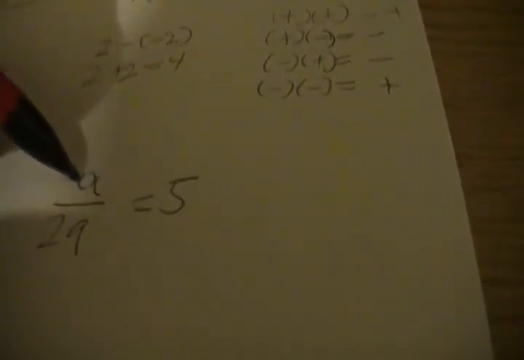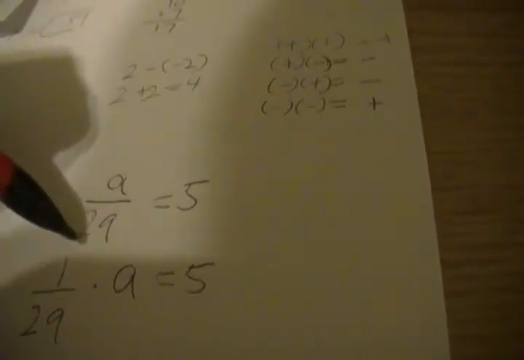Okay, so in this case, it looks kind of weird, right? However, we can rewrite a over 29 in a different way. We can rewrite it as 1 over 29 times a is equal to 5, because a over 29 is also equal to 1 over 29 times a.